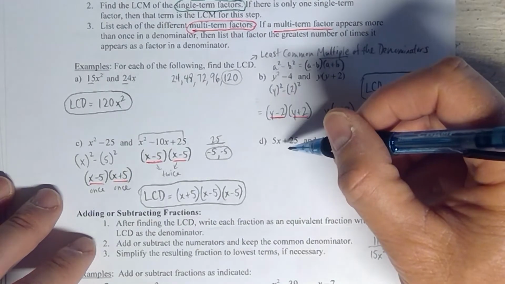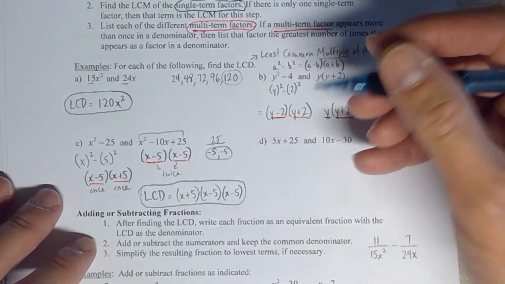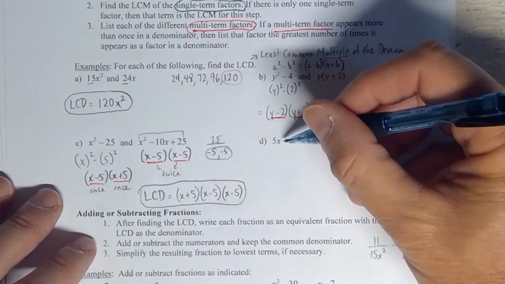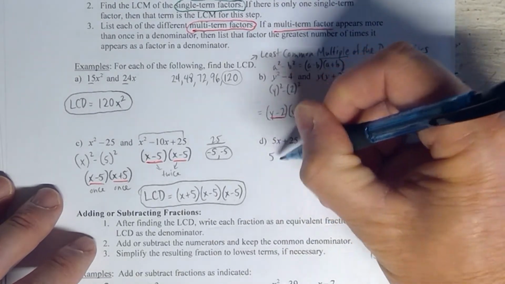Okay. Last one here. There's a GCF in both of these. They've both got more than one term because of the plus and minus, so we have to factor. Okay.